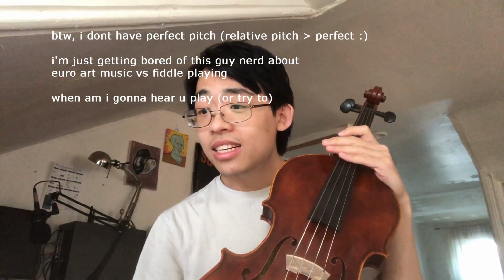And then the last thing that I saw was bow tightness. So this is a viola bow, so everything's generally lower tension on a viola, but still, it really does change.